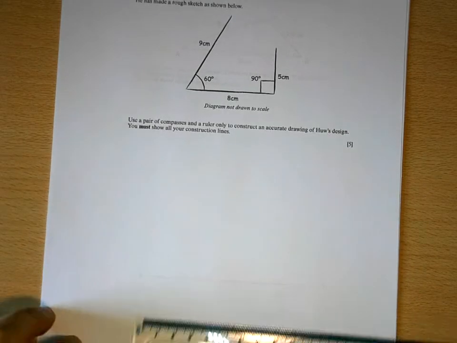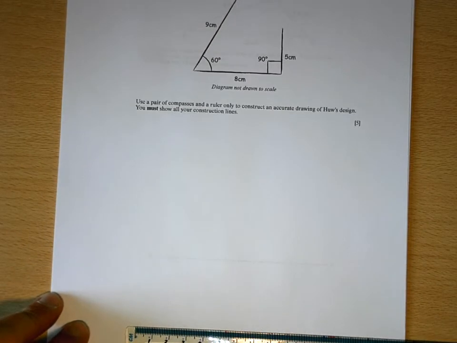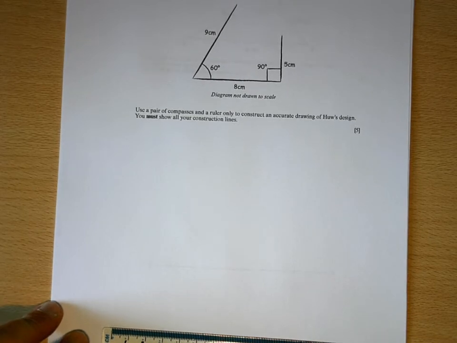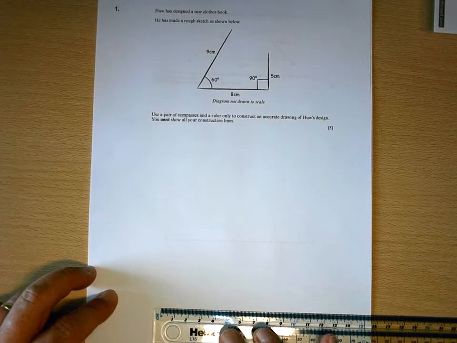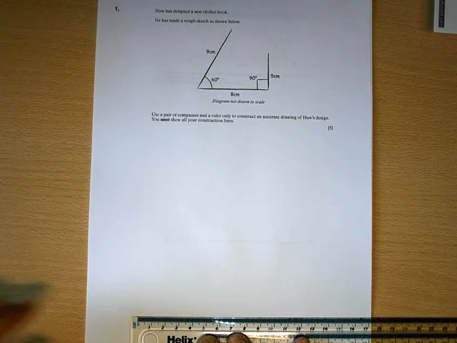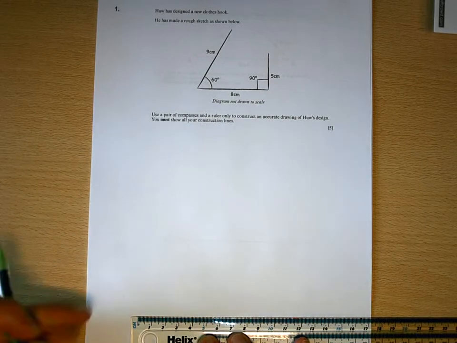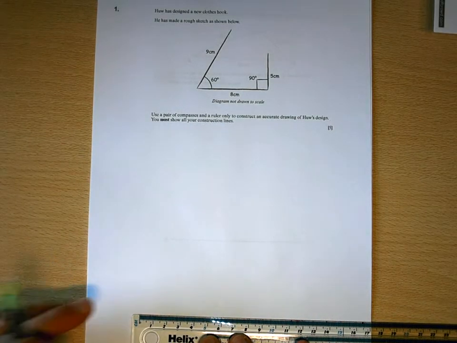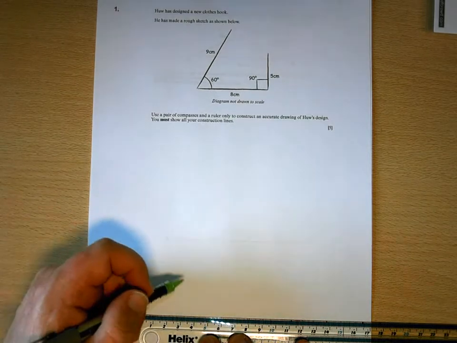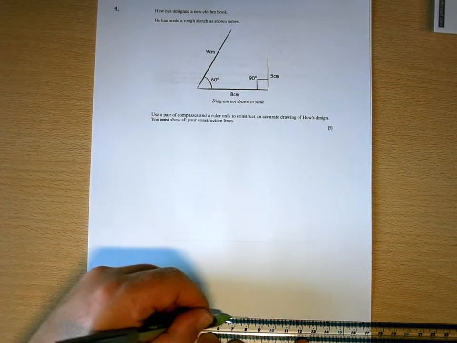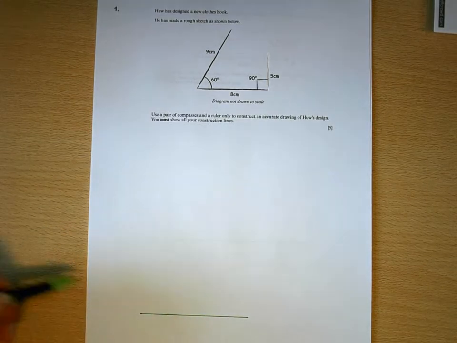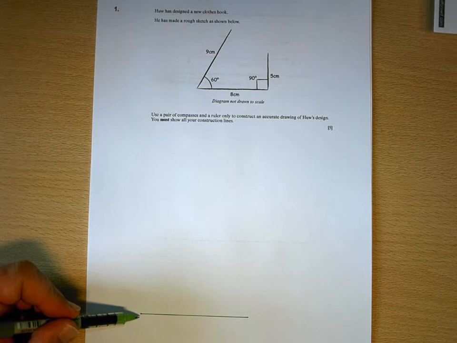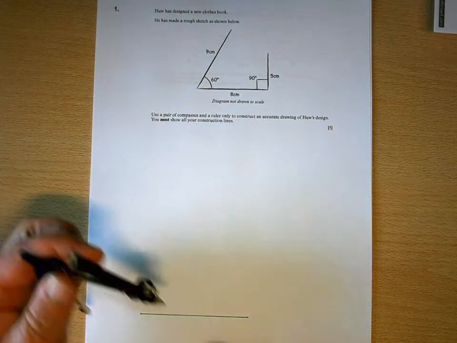Okay, so 8 centimeters. Let's make sure we've got plenty of space. So can I fit this in? If I zoom out a little bit. So if I start down here, and I'll use a pen, but use a pencil in the exam. So it's an 8 centimeter base. So there's my base.